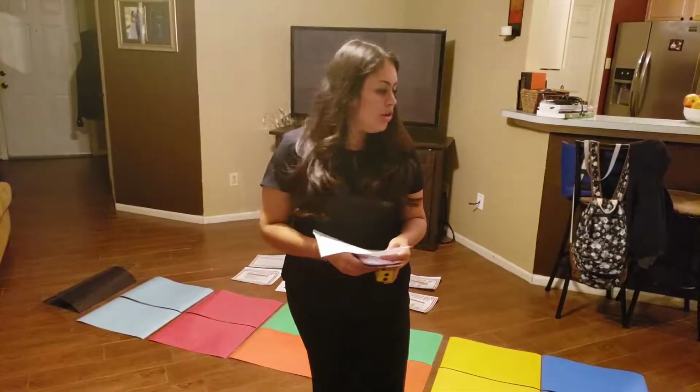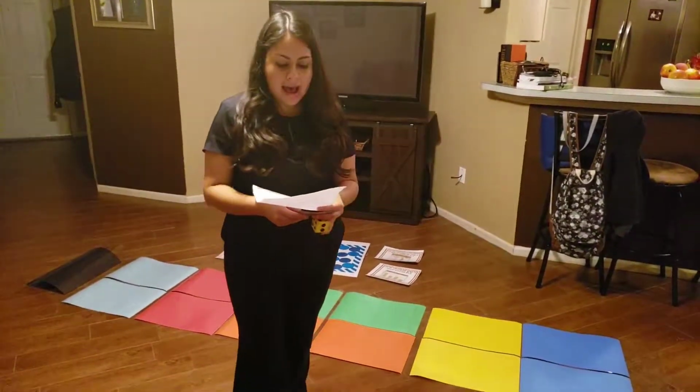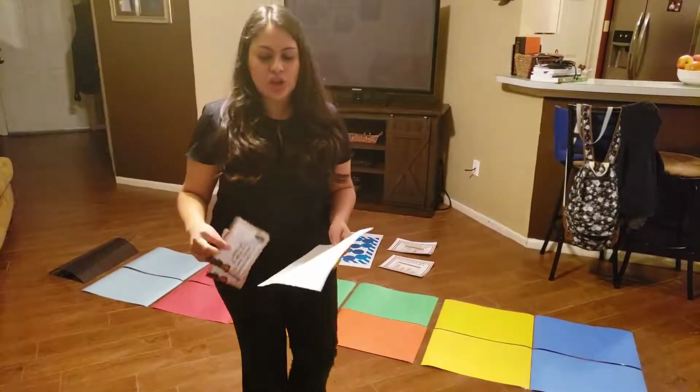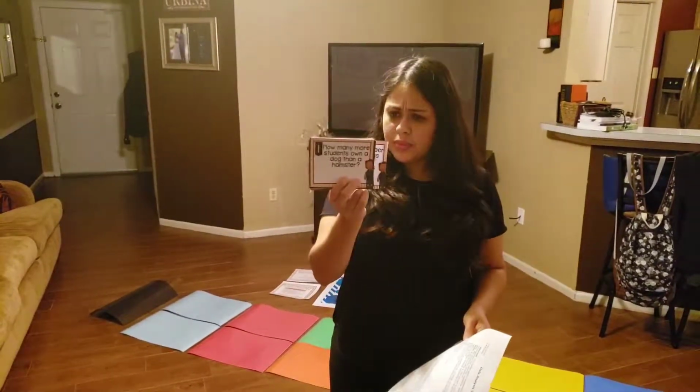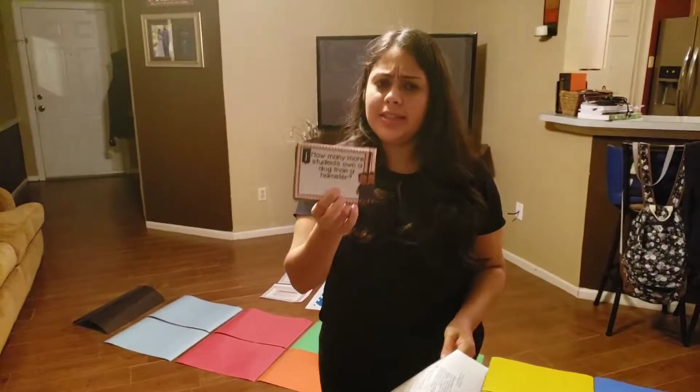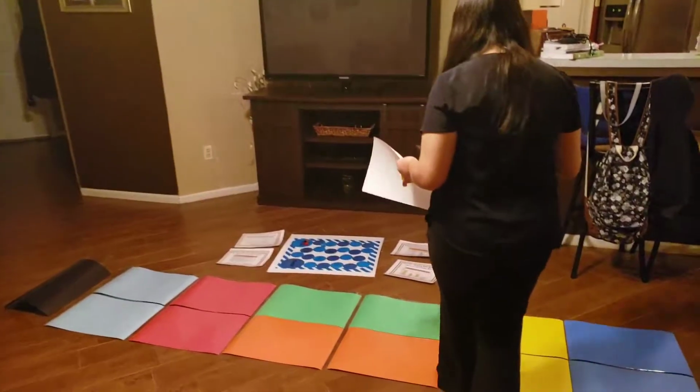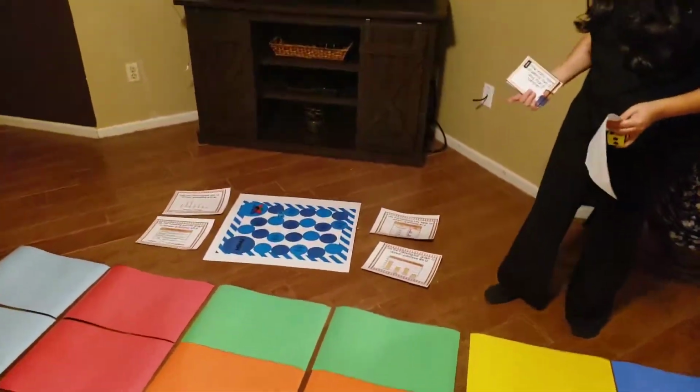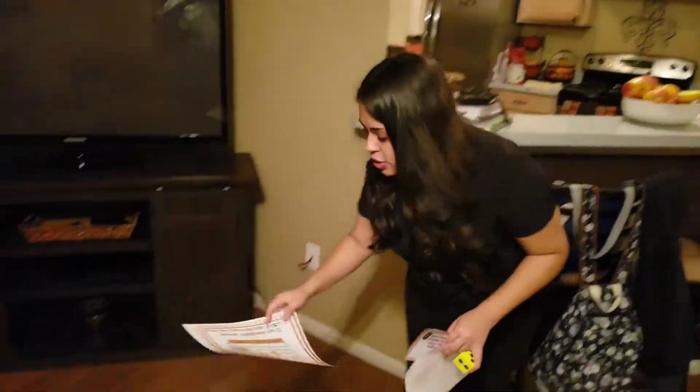So for my materials, I have a few things. I have data task cards. The smaller cards are printed this size, and then I have bigger charts that have to be referenced for the data task cards to be answered.